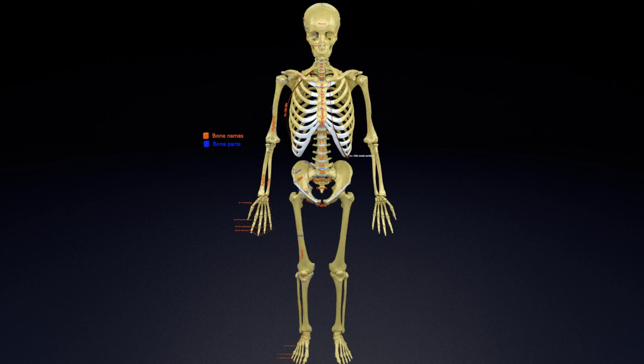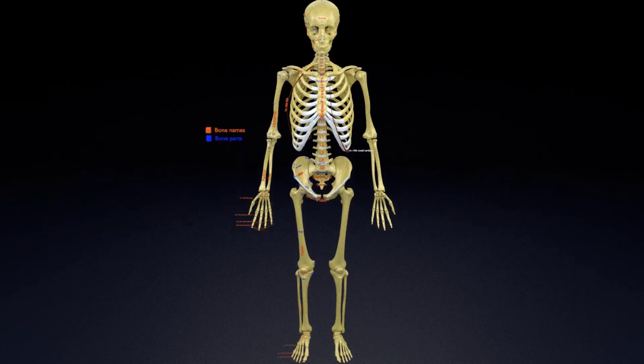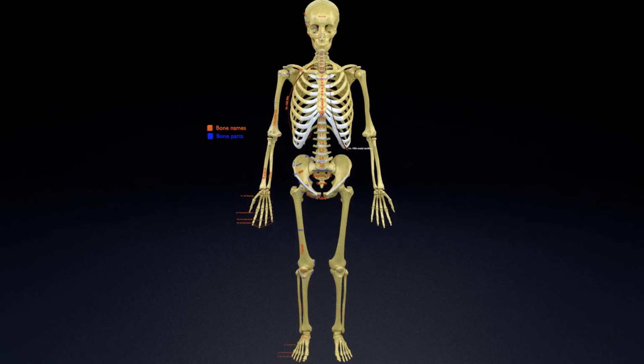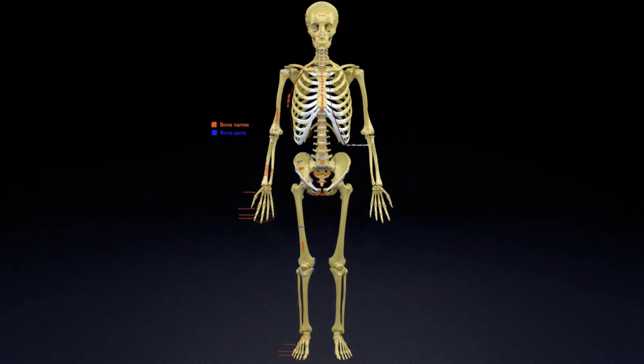The human skeleton, as you may know, has a total of 206 bones, and these bones are divided into two categories. The first category is the axial skeleton and the second category is the appendicular skeleton. The axial skeleton forms the axis of the body.